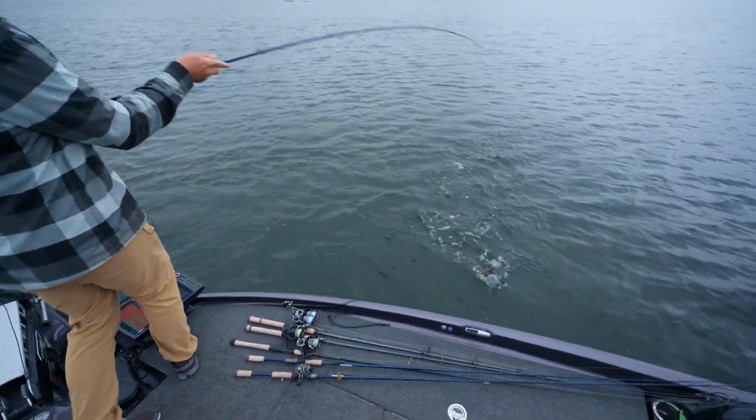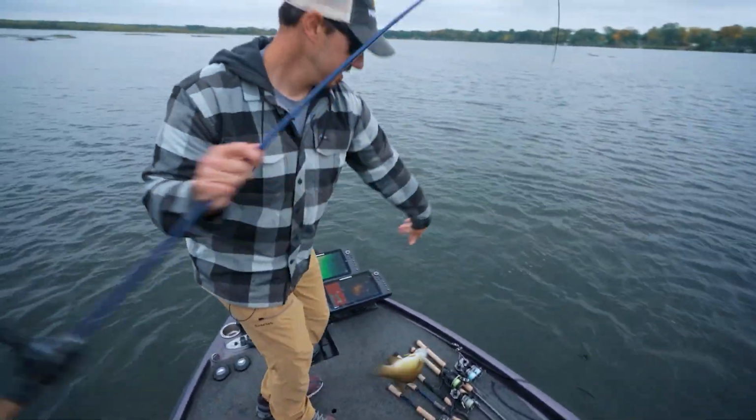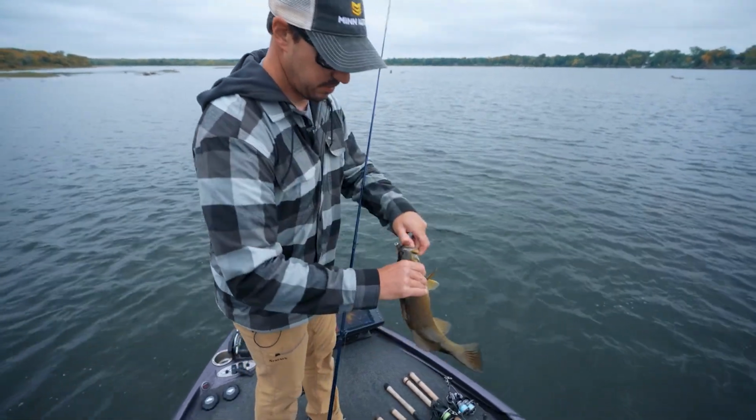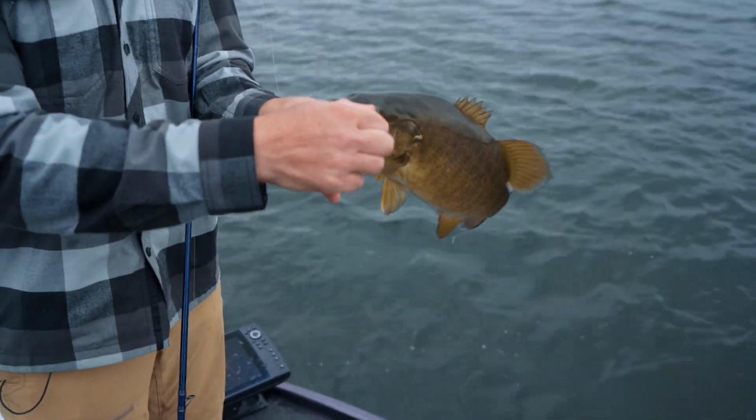Decent one up on the sand. A little minnow eater. Got him on the swim bait.